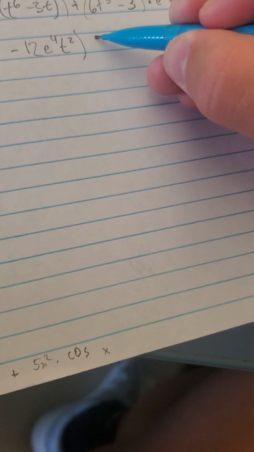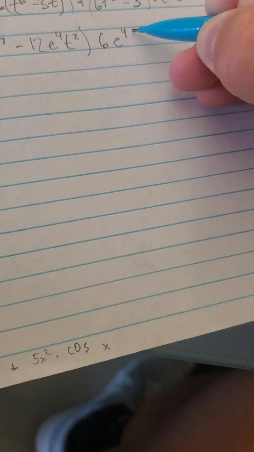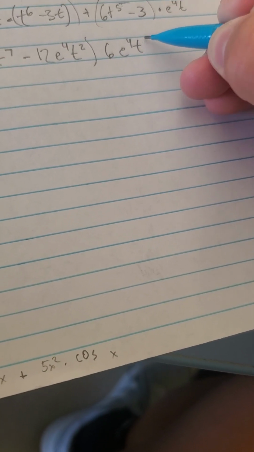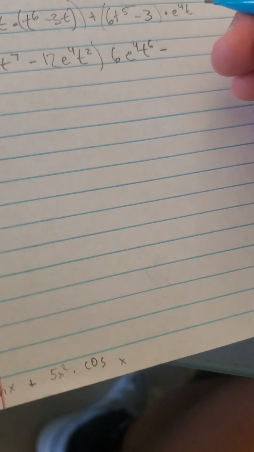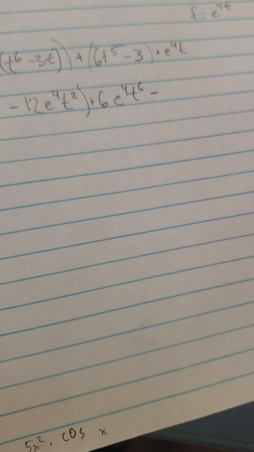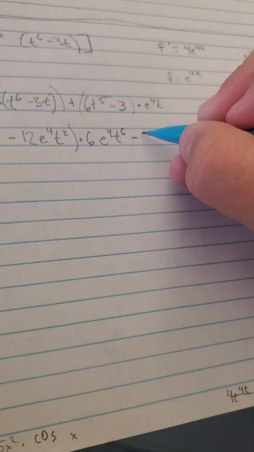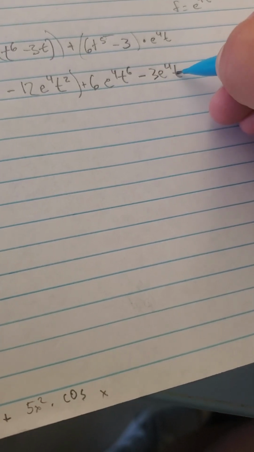So that will give us 6e to the 4t t to the 6th, let me throw in that little plus here real quick, minus 3e to the 4t t.